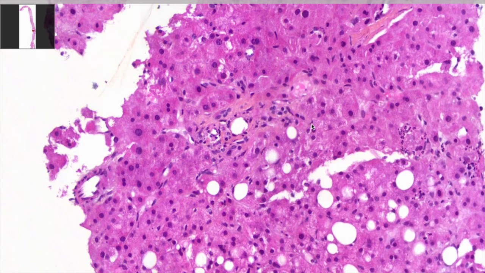And all these histological features, the steatosis, the ballooning, the clarification, the Mallory-Denk bodies, they are consistent with alcohol intake. So this histological appearance is consistent with an acute alcoholic steatohepatitis. So this was a really typical case, a really nice case.